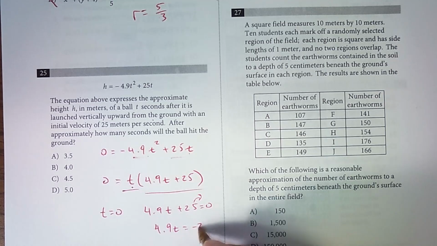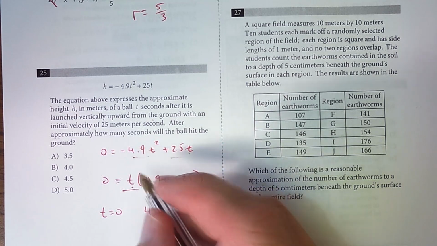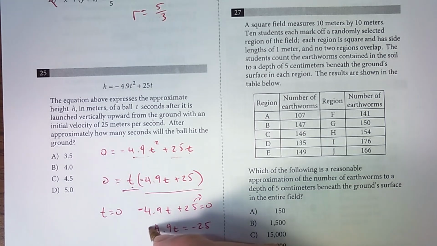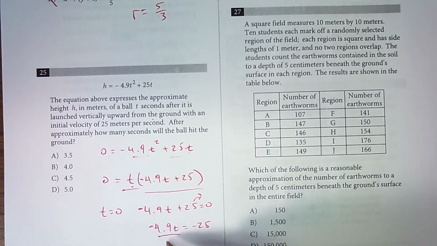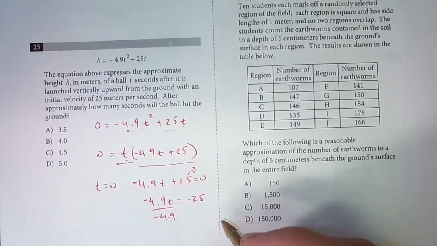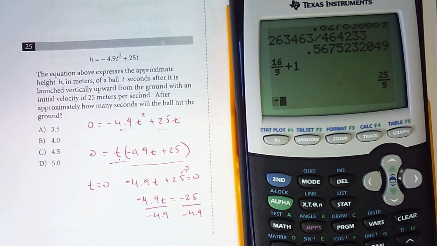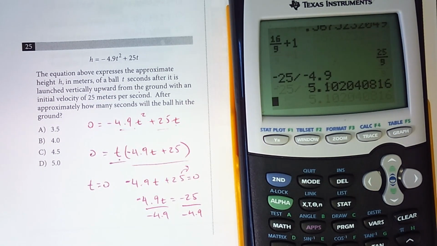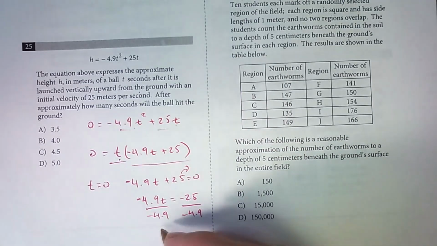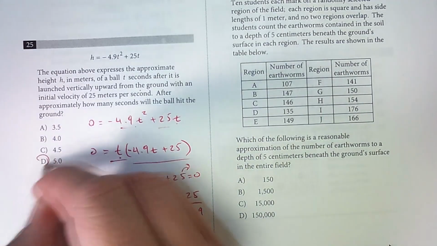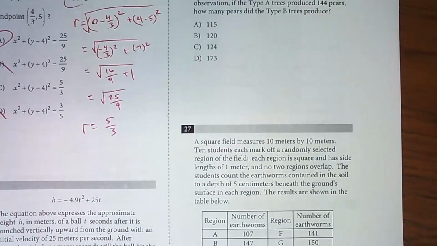And I can move that over. 4.9t equals negative 25. Actually, you know what? That was negative 4.9 right there, which means this is negative 4.9, and I need to divide by negative 4.9. So I have negative 25 divided by negative 4.9, and that is 5.1. So after approximately how many seconds is it back to the ground? About 5 seconds.